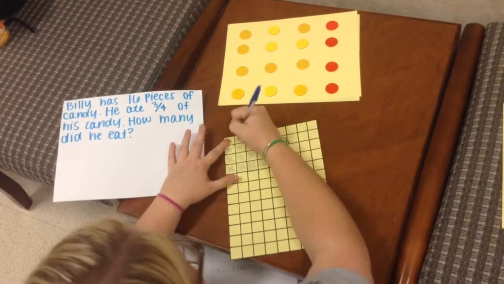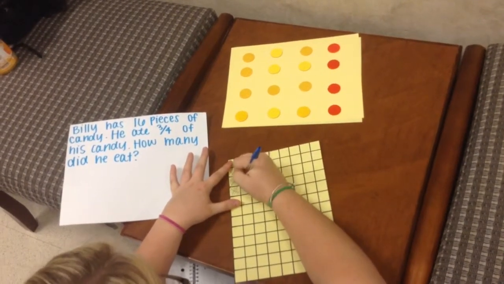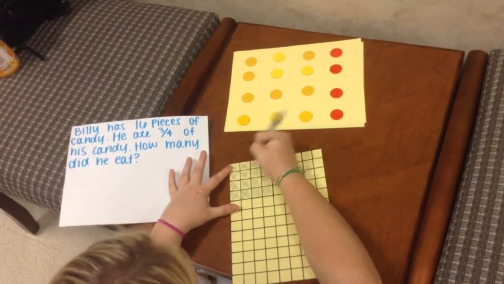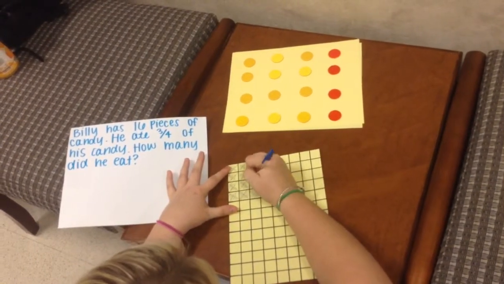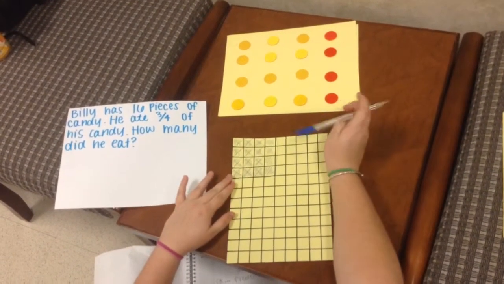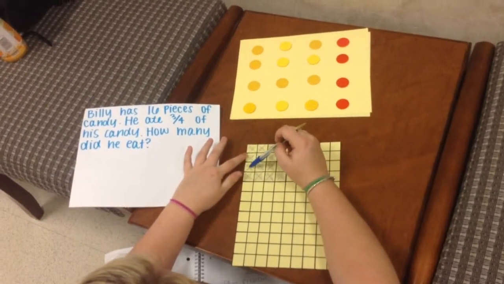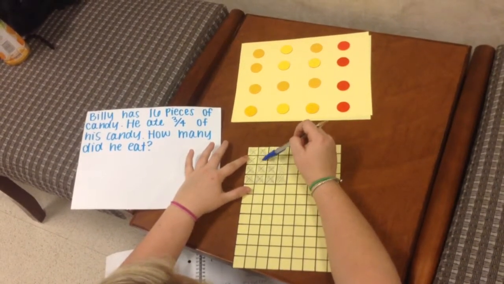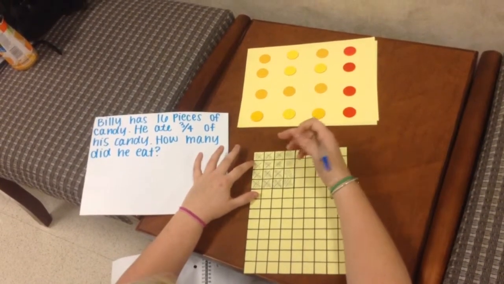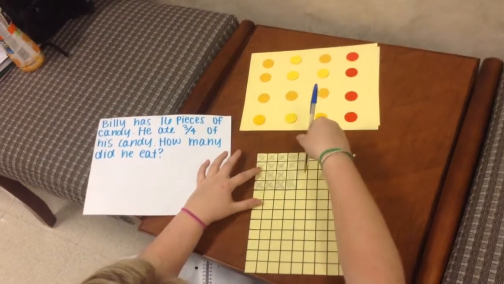So there's 1/4. 2/4. 3/4. So if we look back and we count again, it shows that we have 1, 2, 3, 4, 5, 6, 7, 8, 9, 10, 11, 12. So we can see that he ate 12 out of the 16 total pieces on our area model.